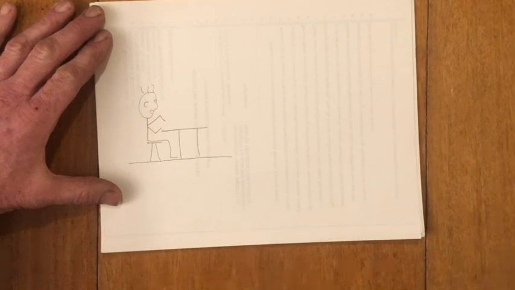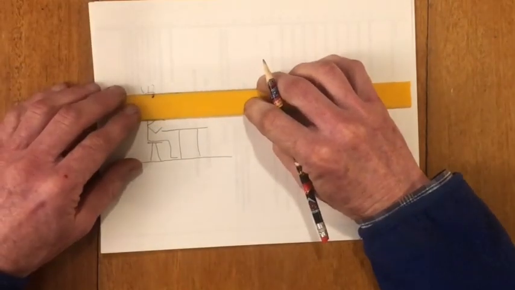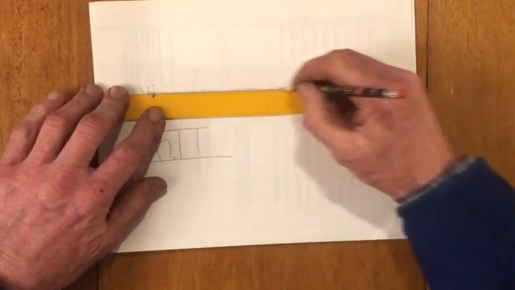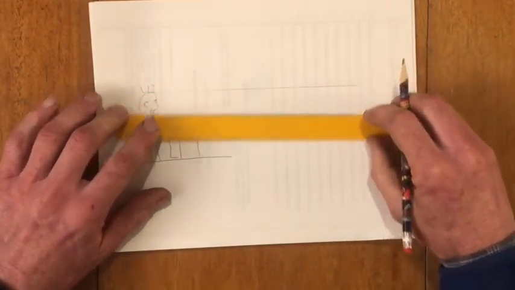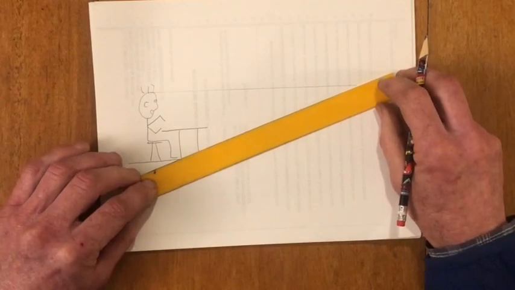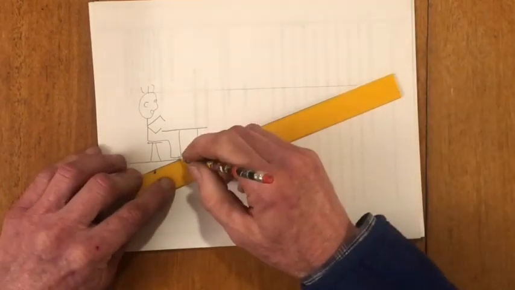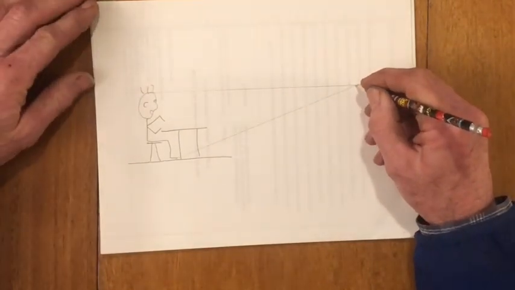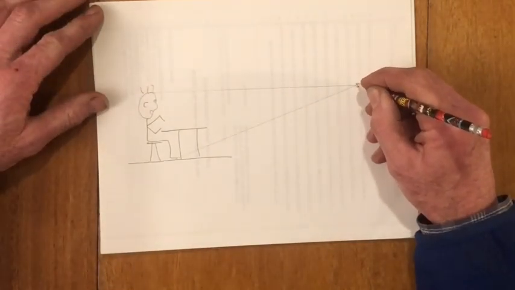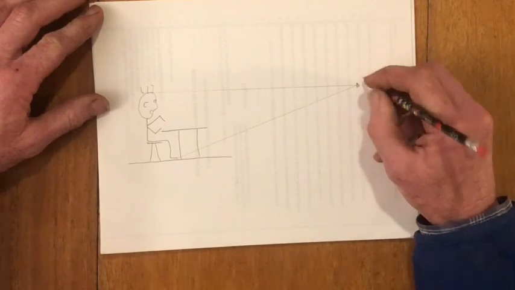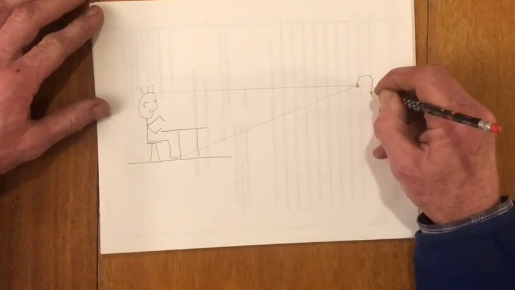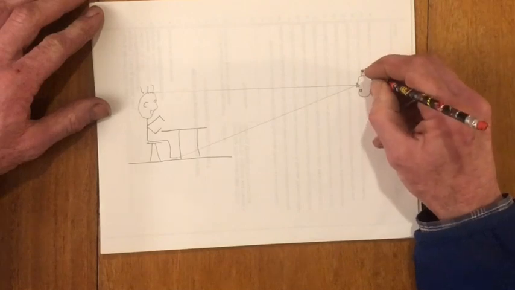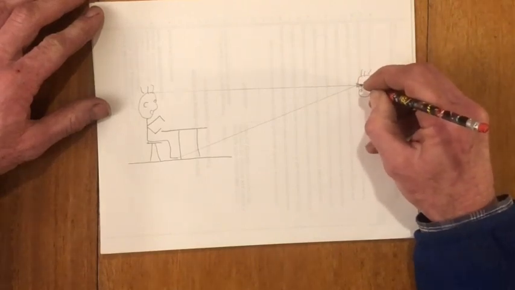Okay. And then you take a line straight across from the top of their head. And then another one down towards the feet. And I come to a point right here. Now this is the eyeball of the person who is drawing the picture. Another little person here. That's their eyeball.